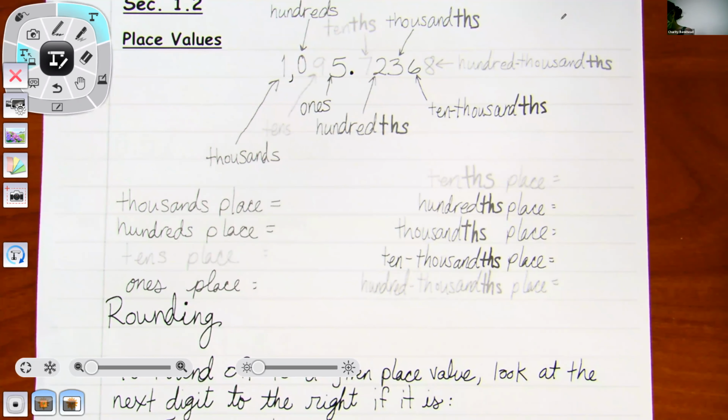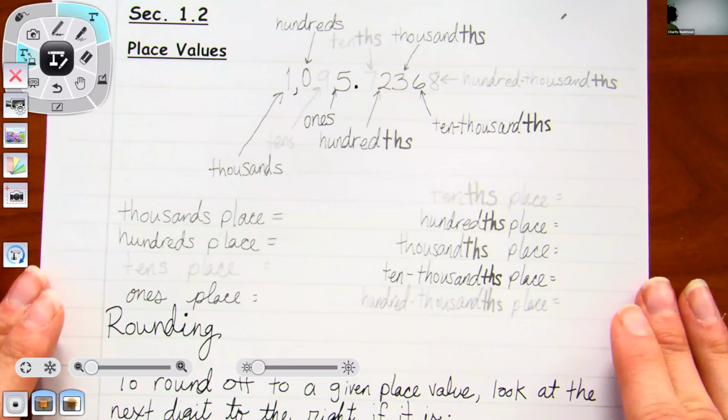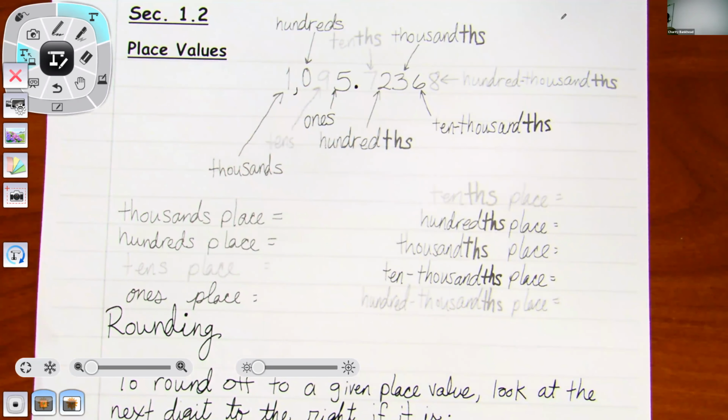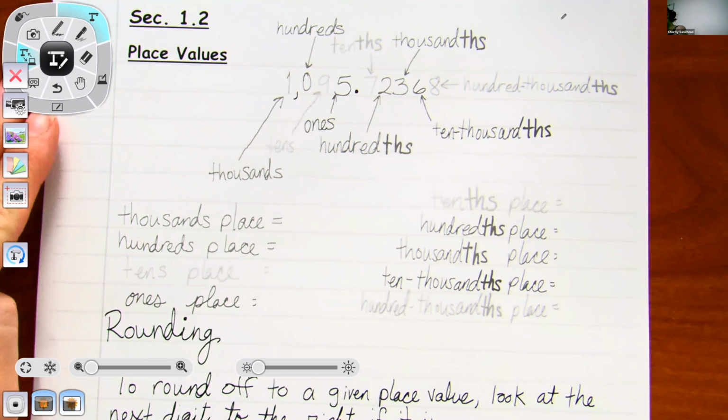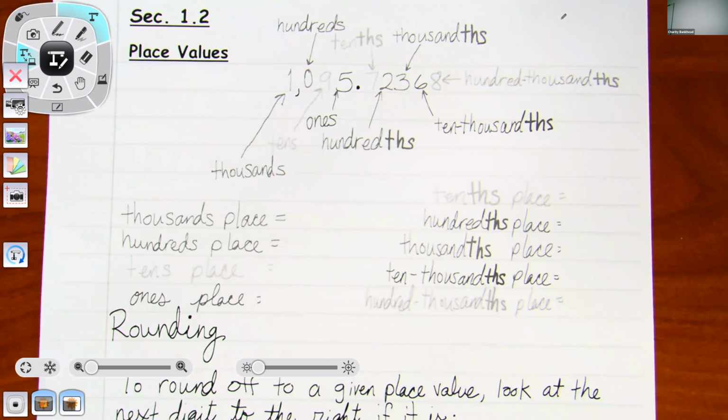Okay. All right. So basically, the first thing we want to talk about is just make sure that we're familiar with the place values. So starting at the decimal point, when you go to the right, you have tenths, hundredths, thousandths, and so on. So all those are the ones that end in THS. And then when you go from the decimal point to the left, you have ones, tens, hundreds, thousands, and so on, like that.